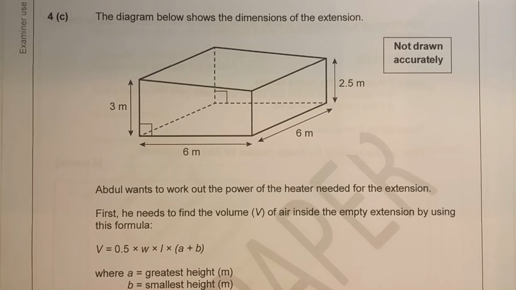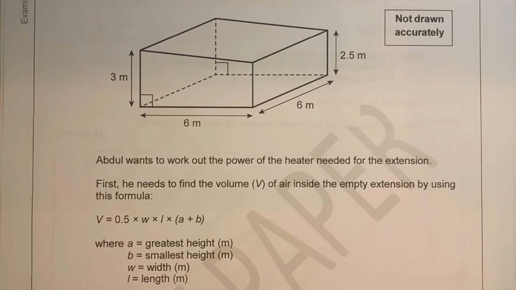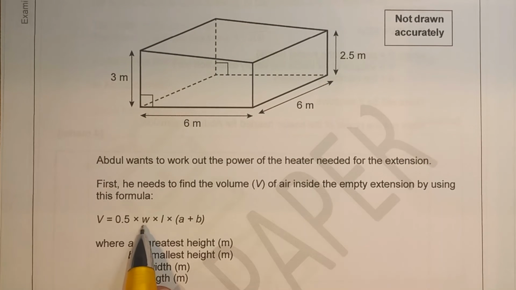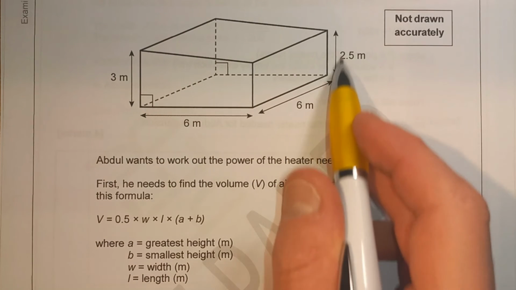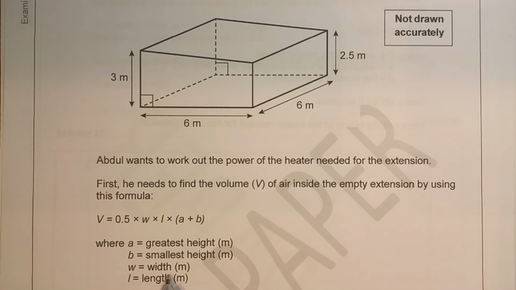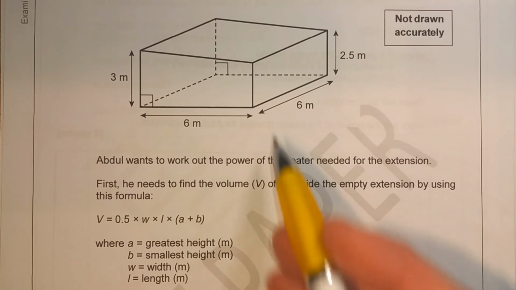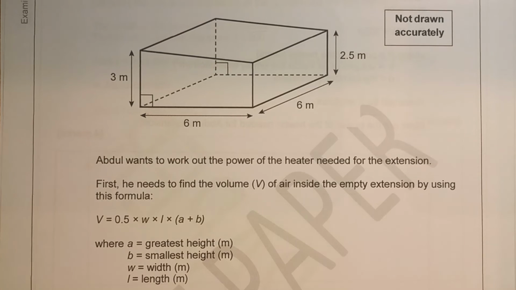First, he needs to find the volume, V, of air inside the empty extension by using this formula: V equals 0.5 times W times L times (A plus B), where A is the greatest height, so that's 3 meters. B is the smallest height, 2.5 meters. W is the width, and L is the length. Because they're the same, it doesn't matter which is width and which is length. They're both going to be 6.